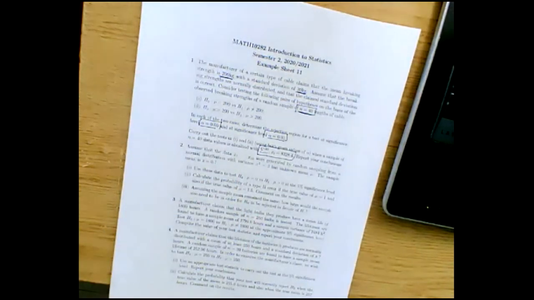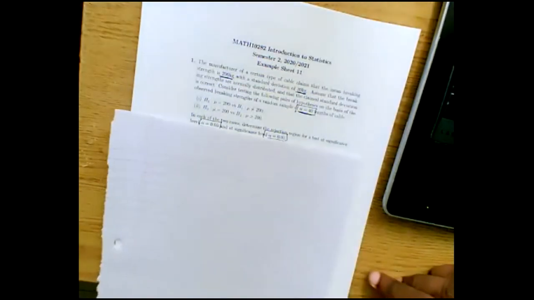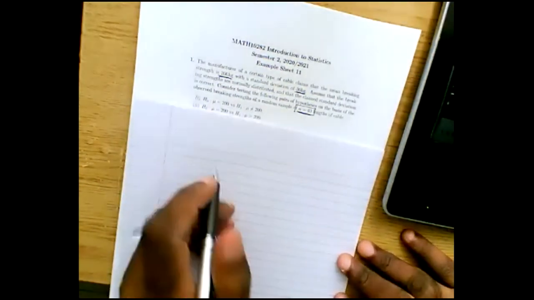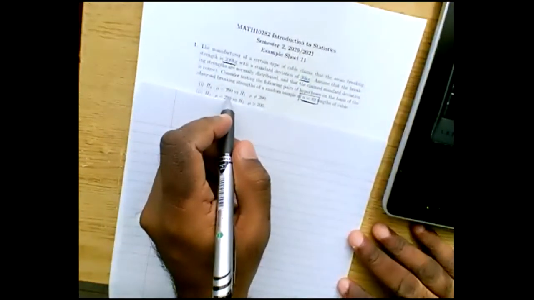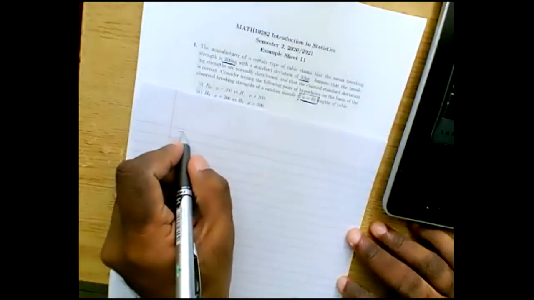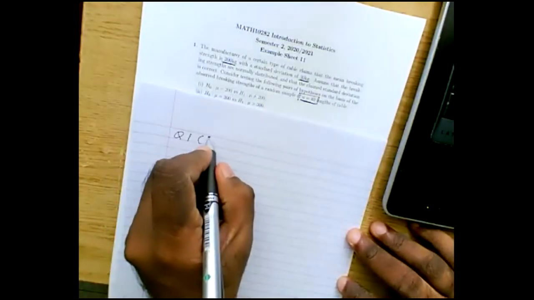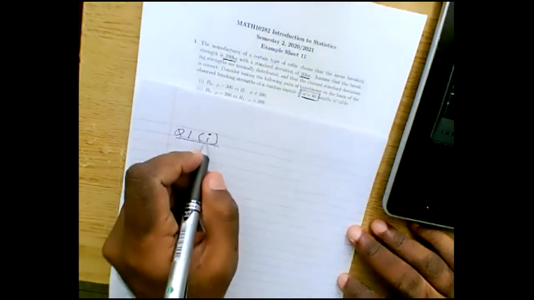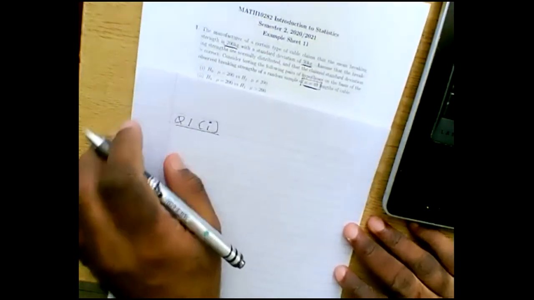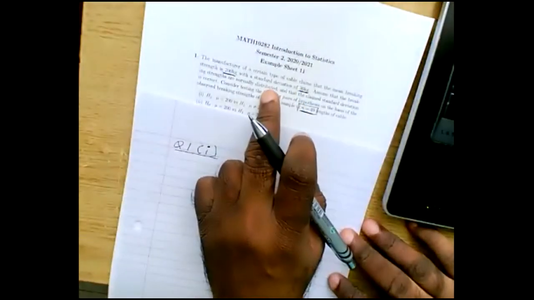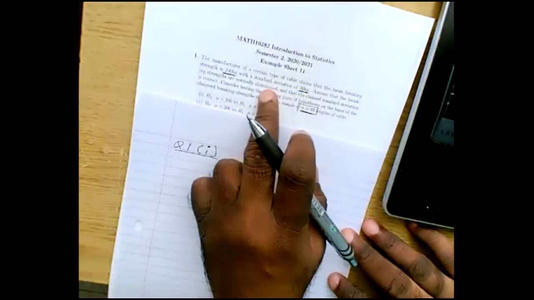Let me show you how to do this. I will start with part 1, where we are trying to test mu equal to 200 versus mu not equal to 200. First of all, we are assuming that the population standard deviation is known and equal to 30 kg.